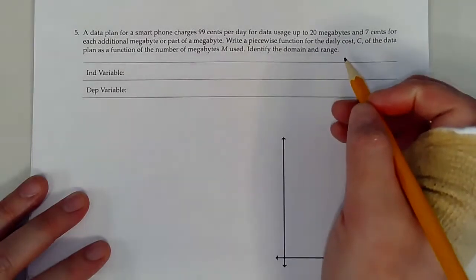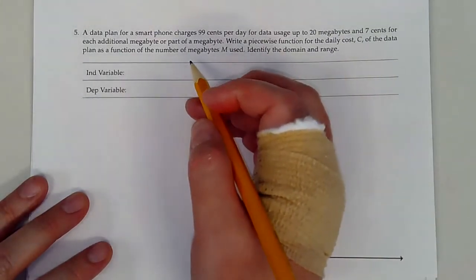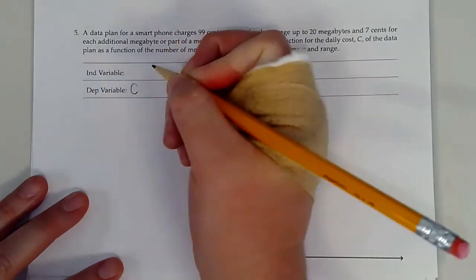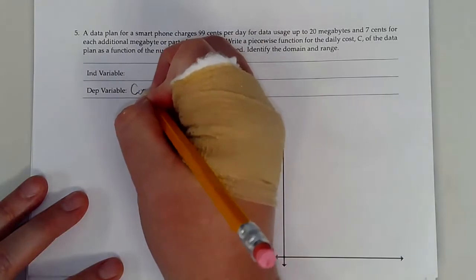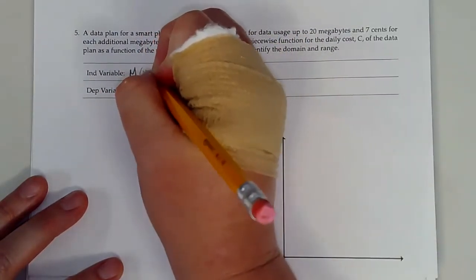Since it says C is a function of the number of megabytes, that means C depends on the number of megabytes. So my dependent variable is C, the cost, and my independent variable is M for those megabytes.